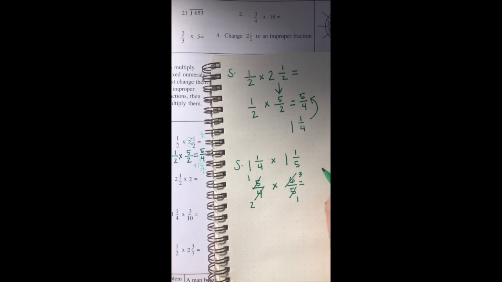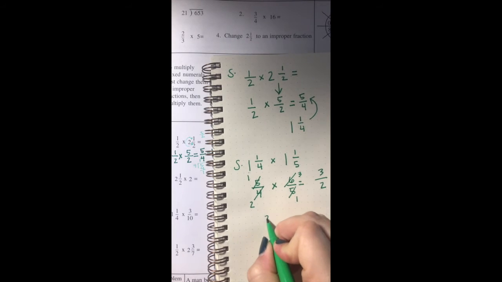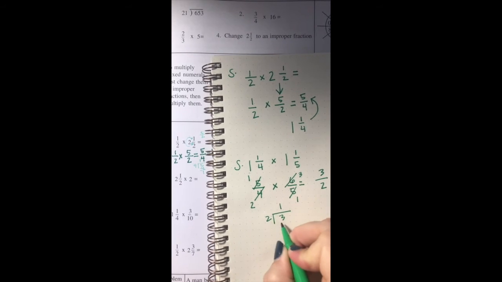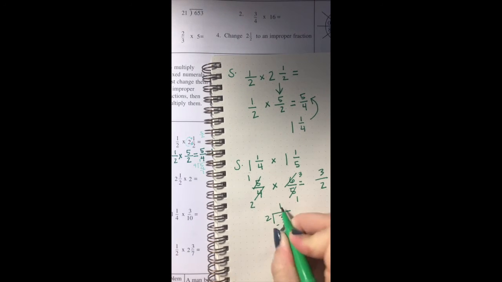1 times 3 is 3 over 2. And then we can easily change 3 over 2, this improper fraction, into a mixed number. And if you don't already know how to change the improper fractions to a mixed number in your head, just remember you divide the denominator into the numerator, and we have 1.5.